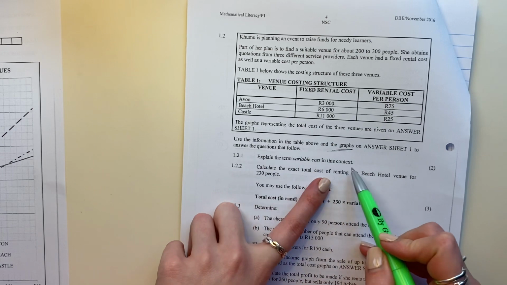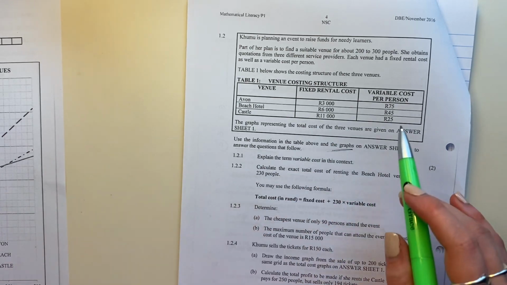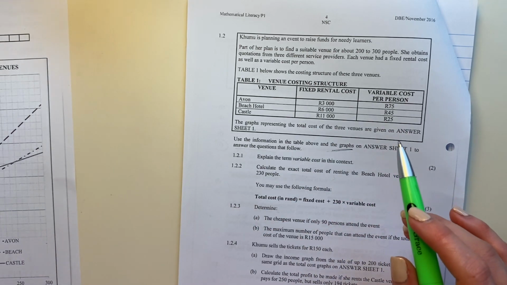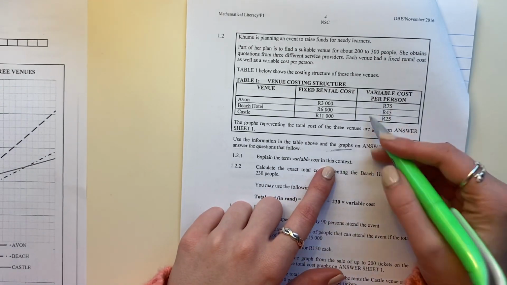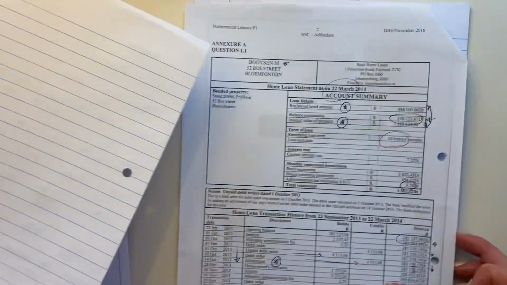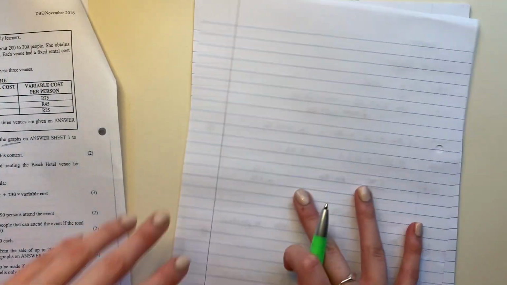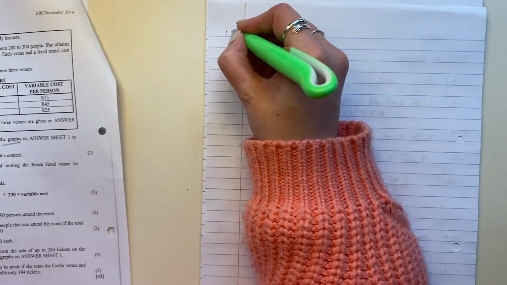Explain the term variable cost in this context. Okay, so variable cost in this context is talking about a cost that changes depending on the number of people that are attending. So let's just make sure, sorry, that's the previous question. So let's do this, 1.2.1.